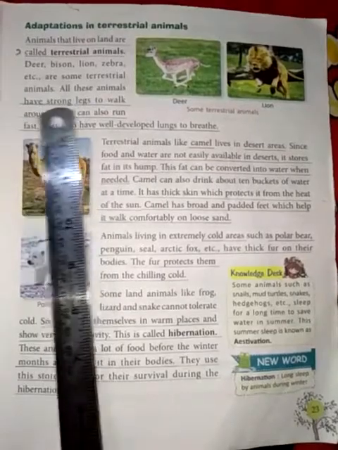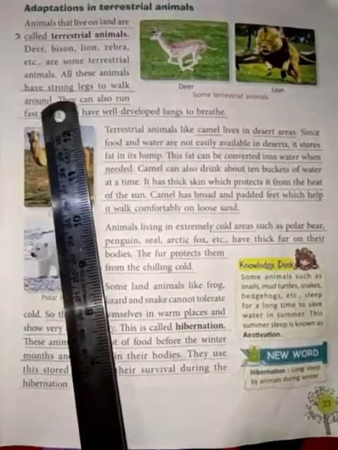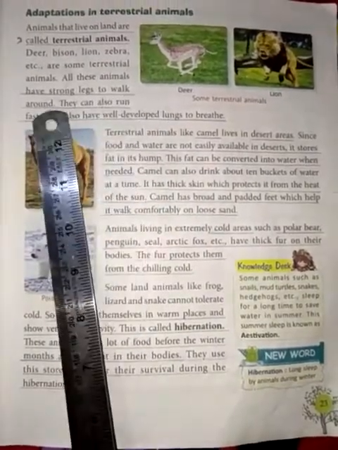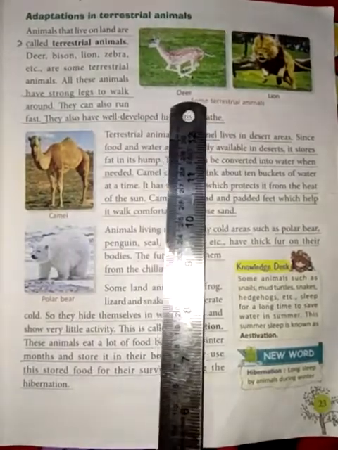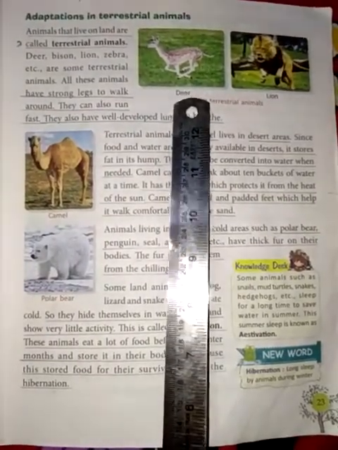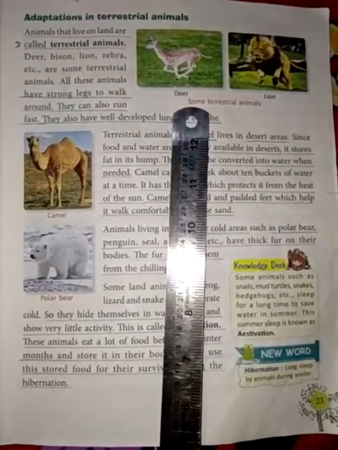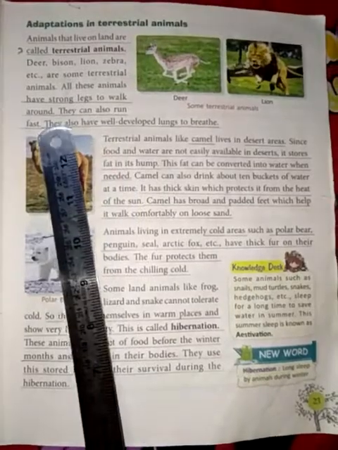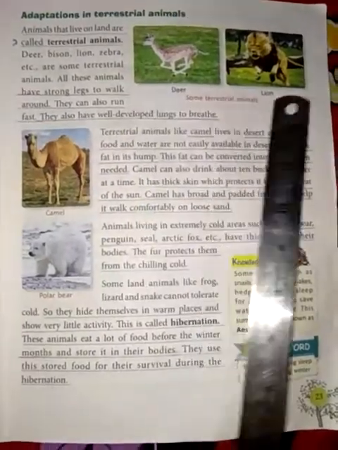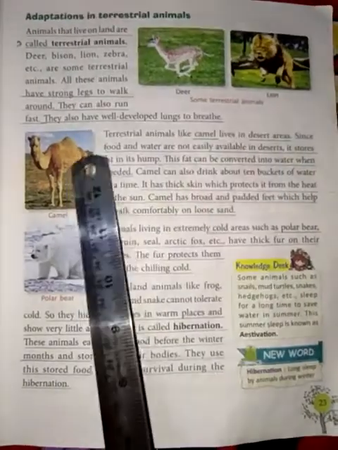All these animals have strong legs to walk around. You have seen, because these animals live on land, they have strong legs to walk around. They can also run fast because उनको अपना शिकार पकड़ने के लिए दौड़ना पड़ता है, अपने प्रे से बचने के लिए दौड़ना पड़ता है, अपने फूड के लिए दे हैव टू वॉक एंड रन, सो दे हैव स्ट्रॉन्ग लेग्स. This is the special feature of terrestrial animals.